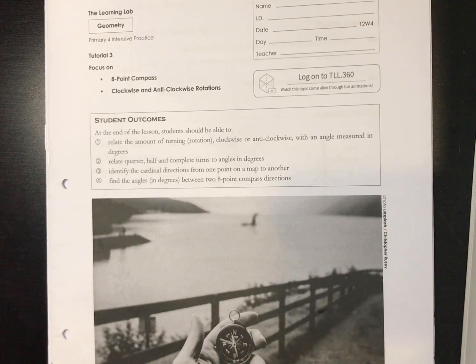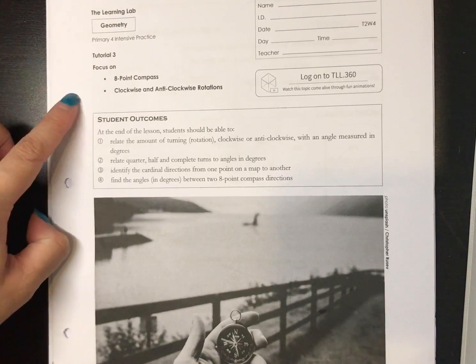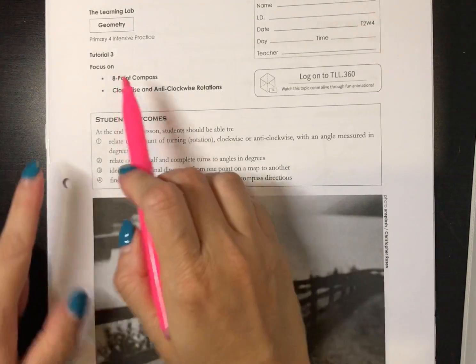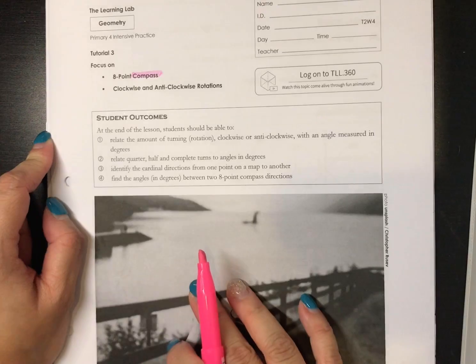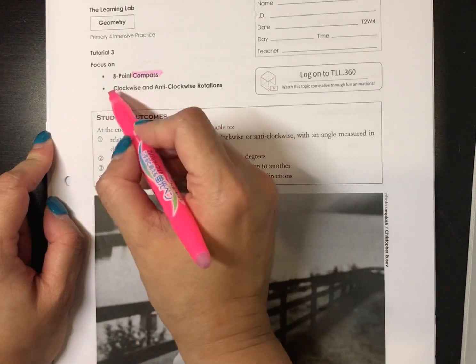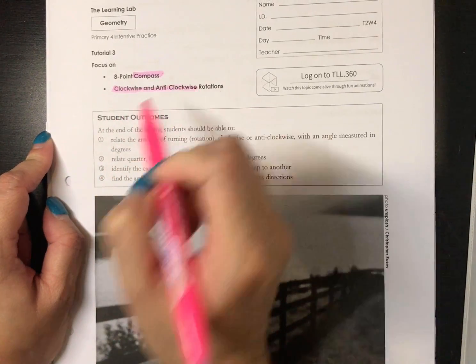Okay, so let's start the tutorial. For today's session, we're just going to do geometry tutorial 3 only. We'll be going through compass and also cardinal points, as well as clockwise and anti-clockwise rotations.